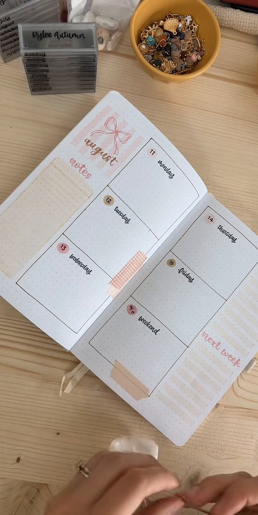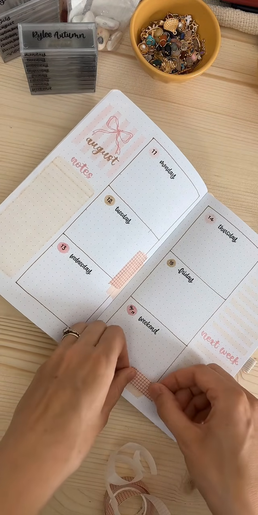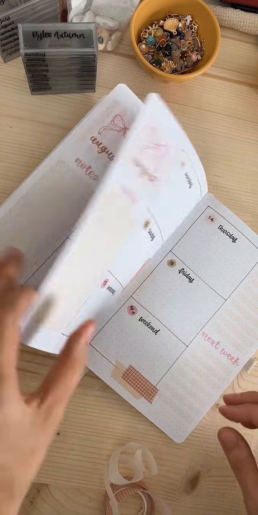Oh, I don't use a ruler either. I'm too lazy as well. Impatient, I would say, is my problem.